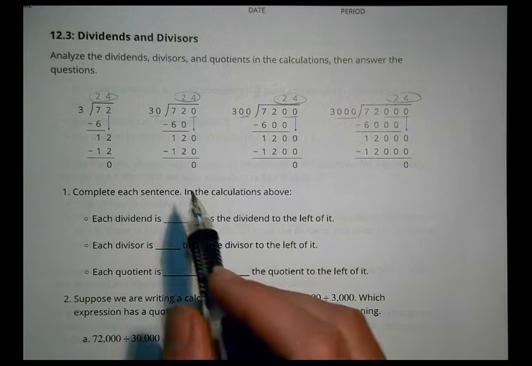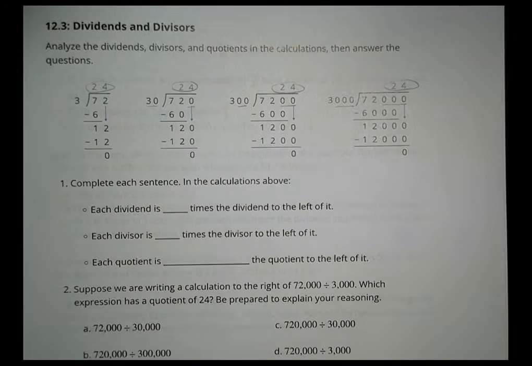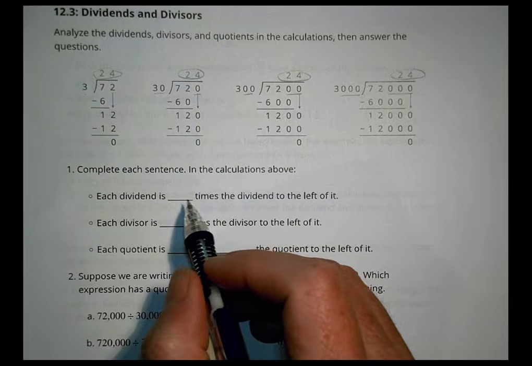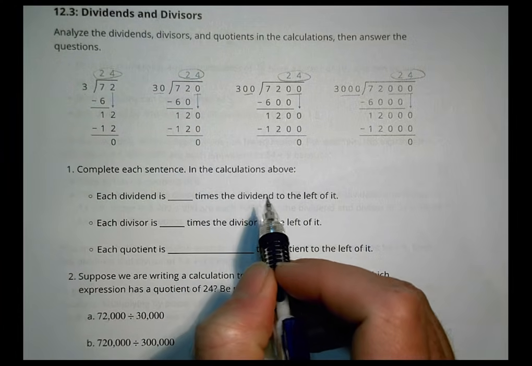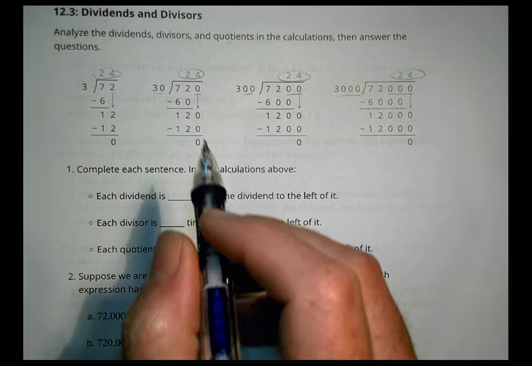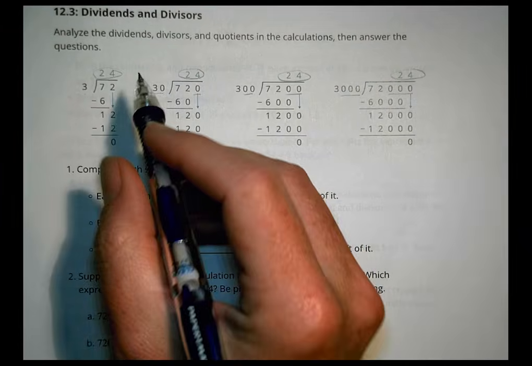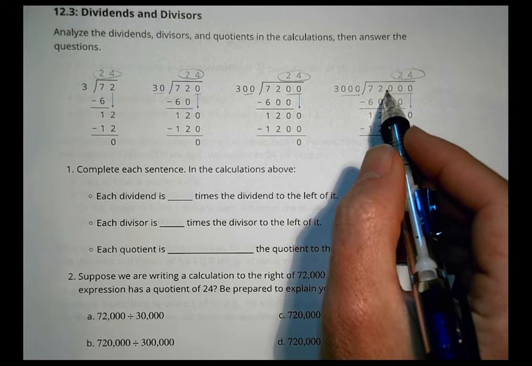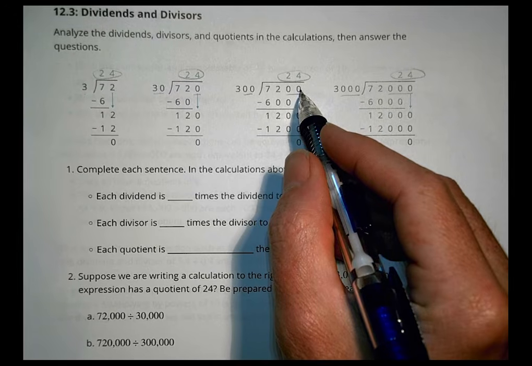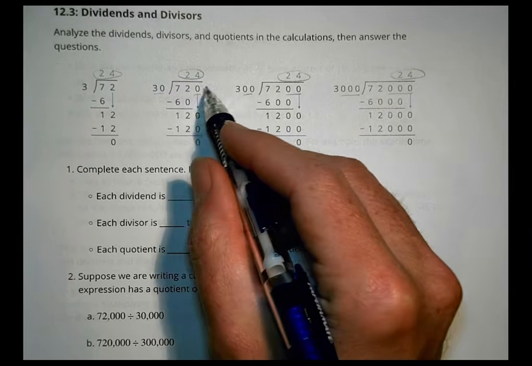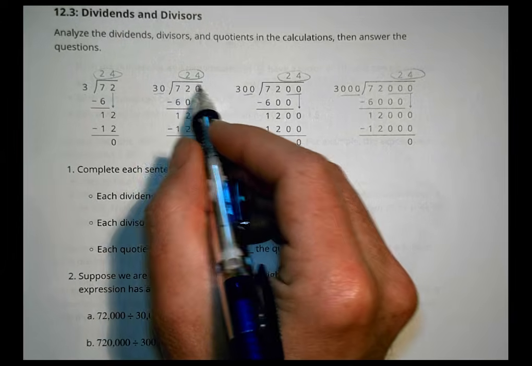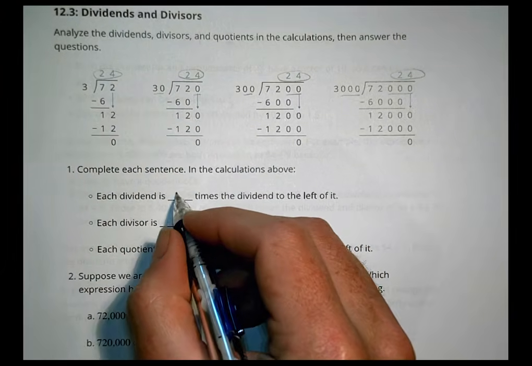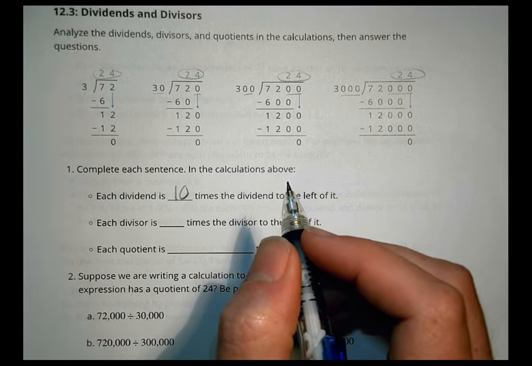So a completed sentence in the calculations above. Each dividend is blank times the dividend to the left of it. Okay. So each dividend is how many times the one to the left of it. So this one to the left of it is going to be 10 times more than that one. This is 10 times more than that one. And this one is 10 times more than that one. So each dividend is 10 times more.